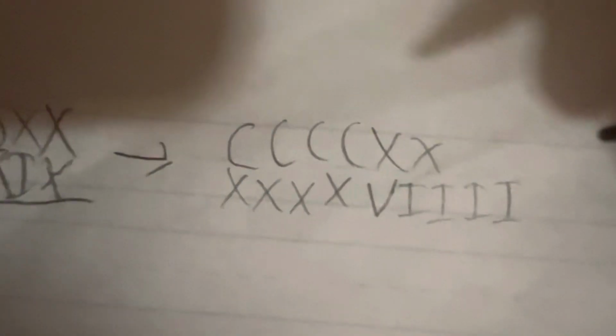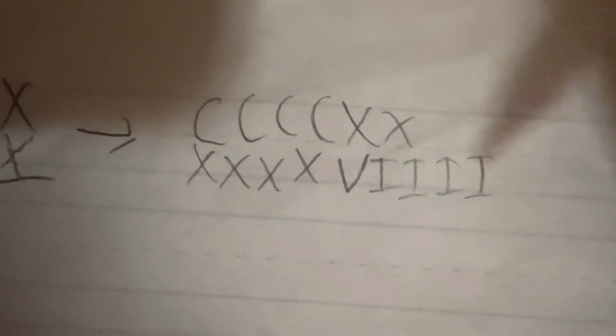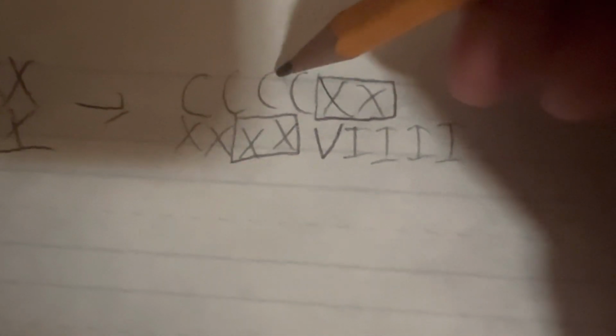V, I, I. Okay, so now from here, we see that there are 2 X's at least on both parts, both subtrahends, for lack of better terms. So that means we can go ahead and cross one out, one C out, one greater place value.